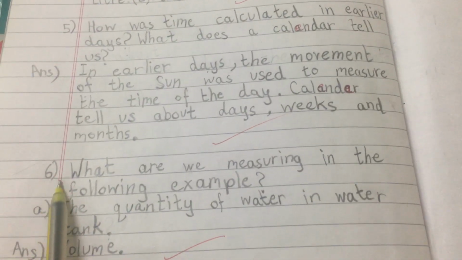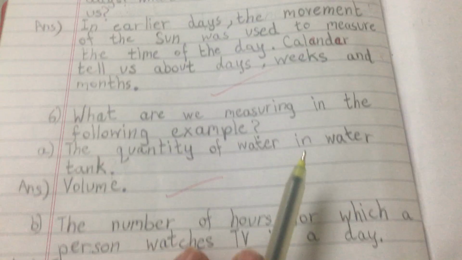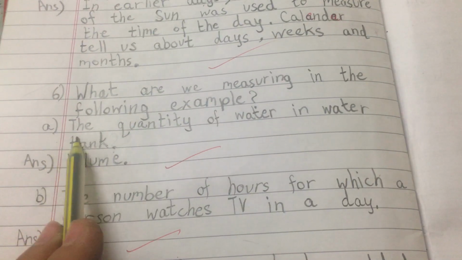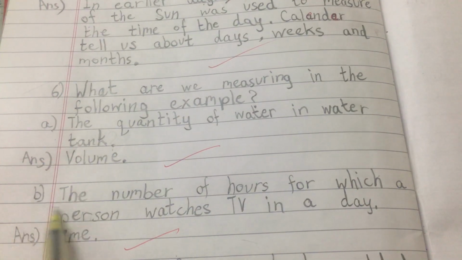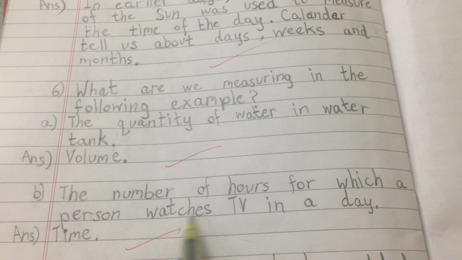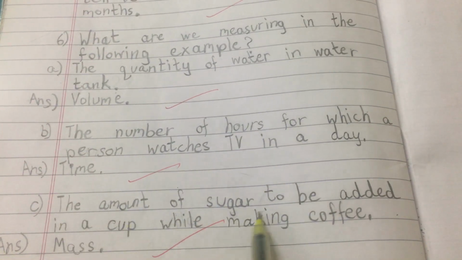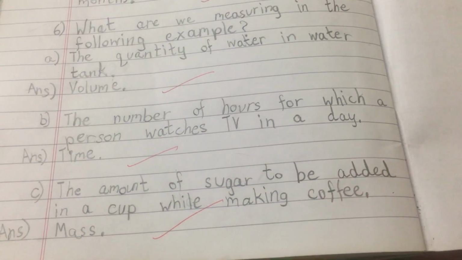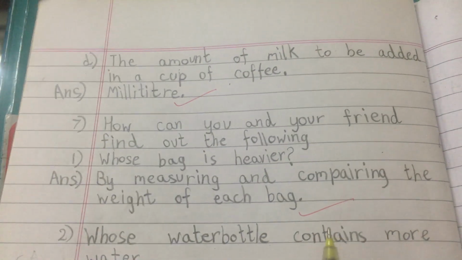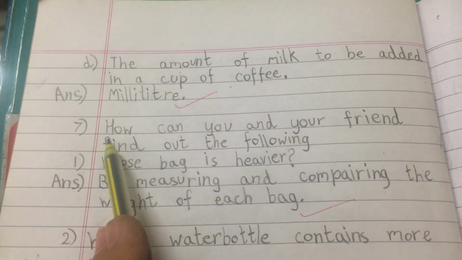Question number 6. What are we measuring in the following example? A. The quantity of water in water tank. Answer is volume. B. The number of hours for which a person watches TV in a day. Answer is time. And C. The amount of sugar to be added in a cup while making coffee. It is the mass. And D. The amount of milk to be added in a cup of coffee. It is the milliliter.